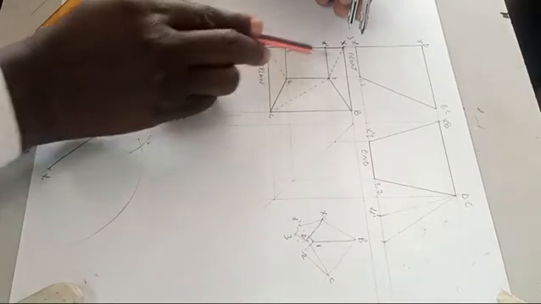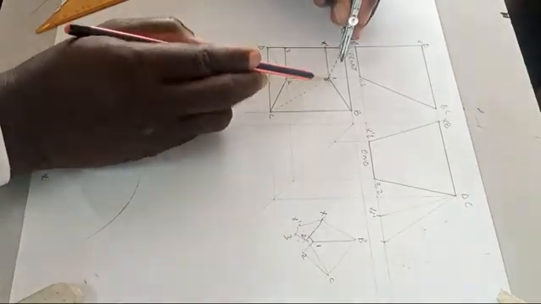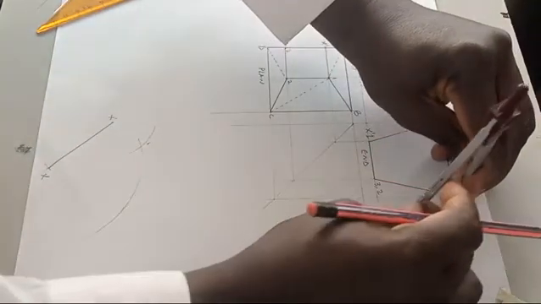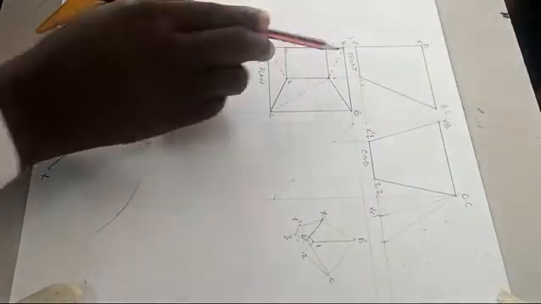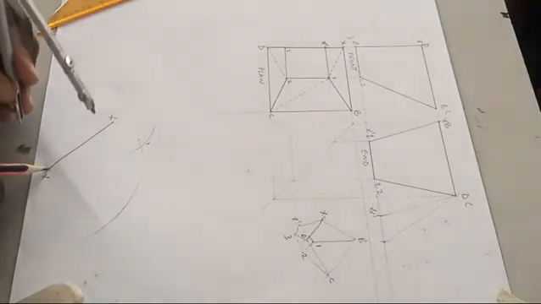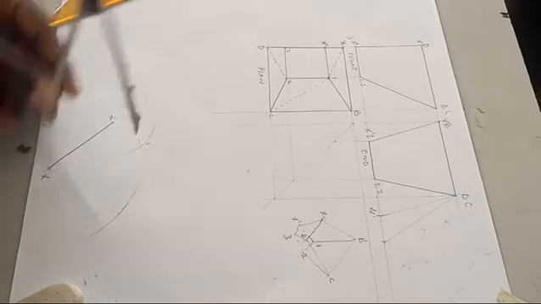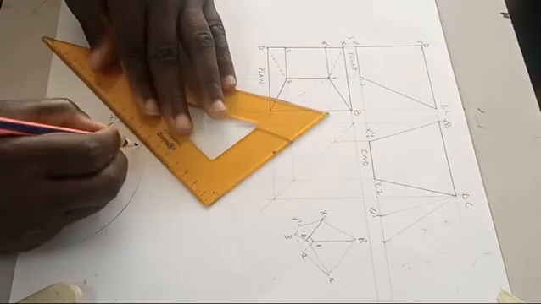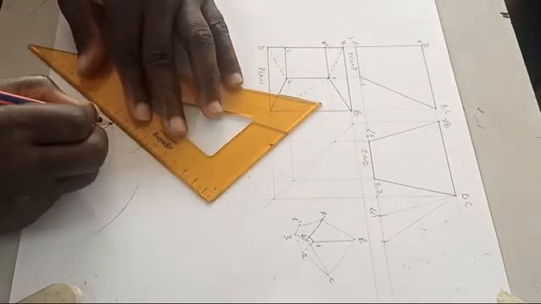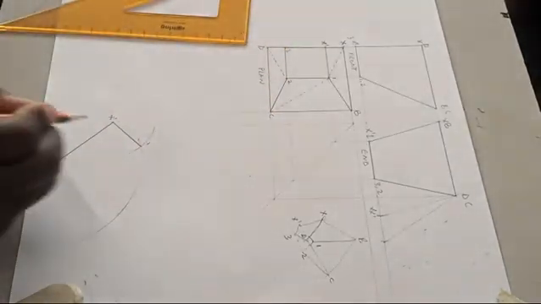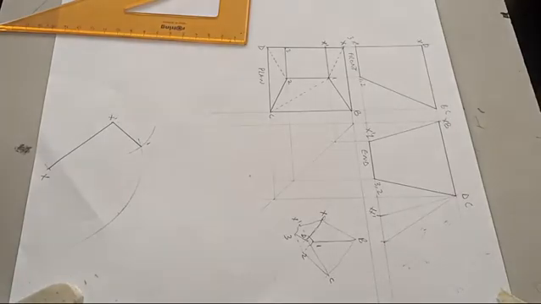Similarly, x is connected to 1. You come here like this. This one is not true length. You come here, you get the true length, which is this. You open it here like this. That is x to 1. So you now come to this one, not x prime this time around, x to 1. You mark the arc there. When you mark it, this will be your 1. We can now join this like this. If you have done it very well, you realize that this is 90 degrees.